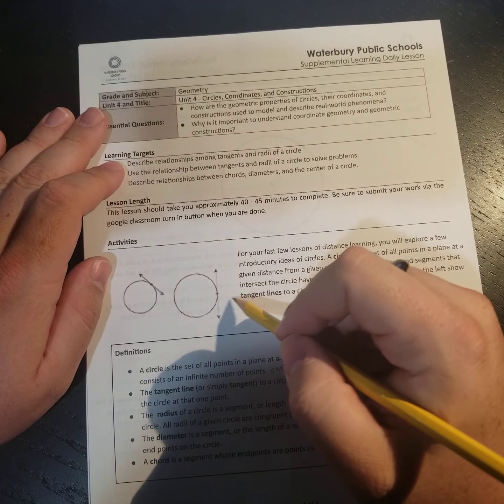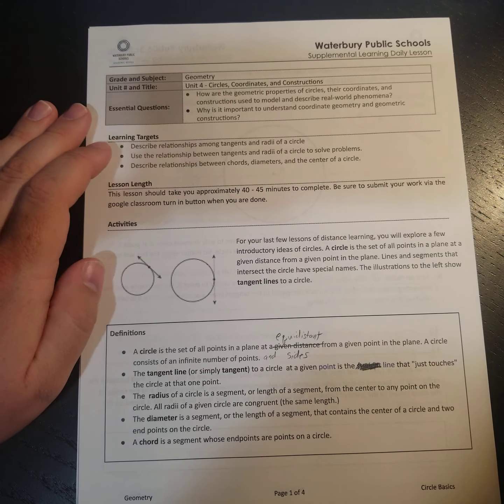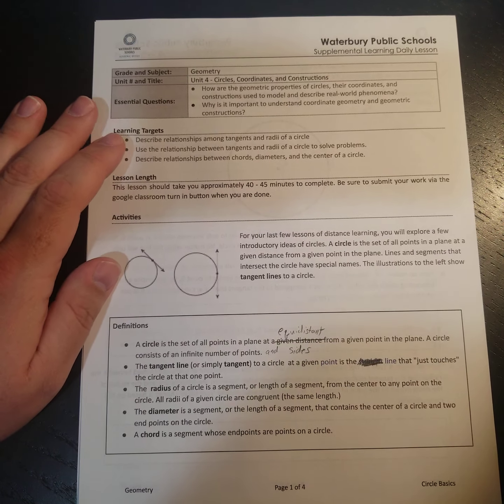These are two tangent. Excuse me. My allergies are acting up, so my voice is a little cracky.